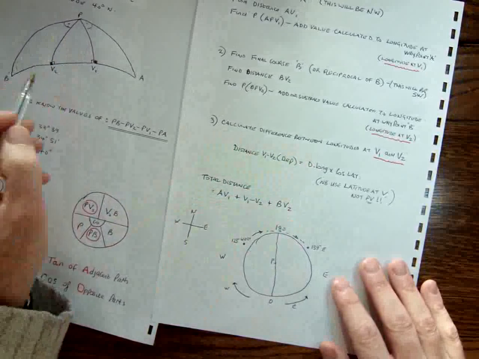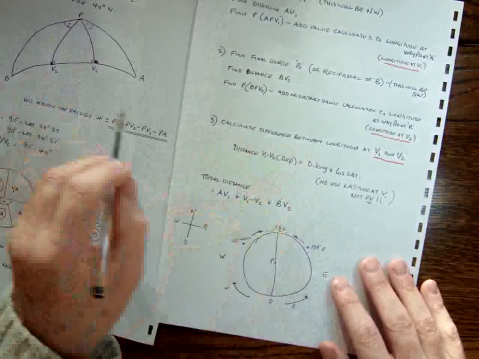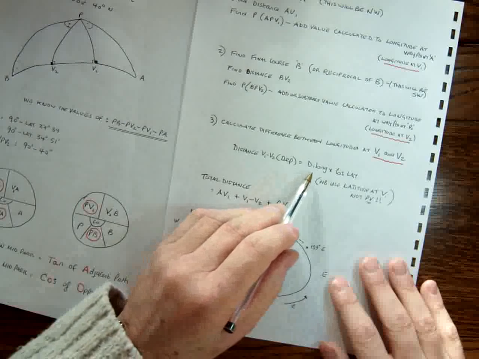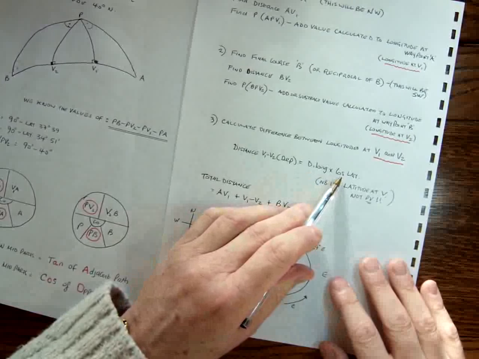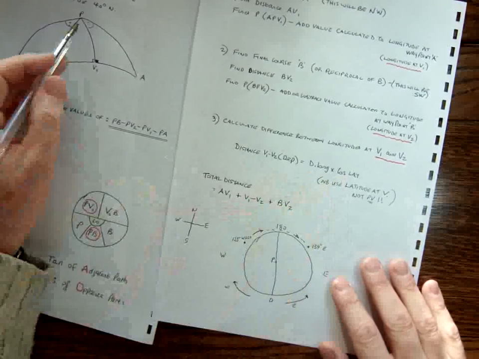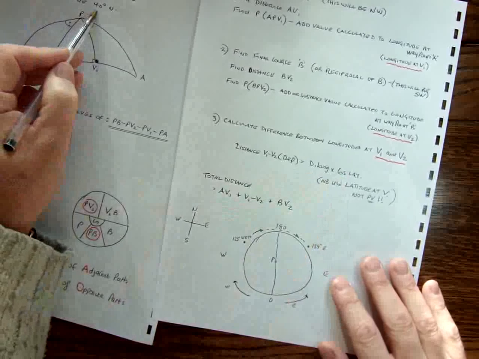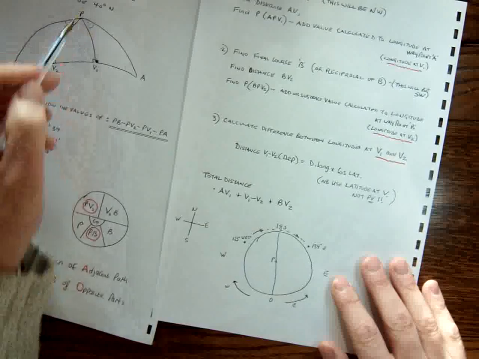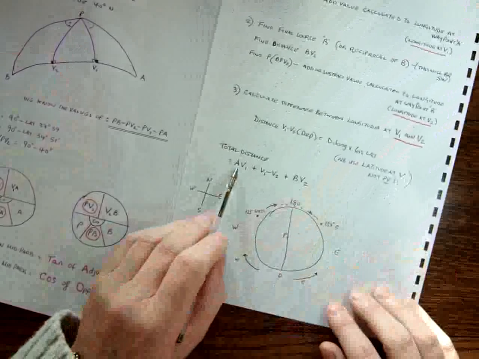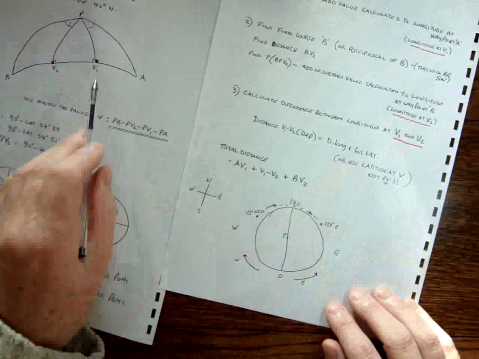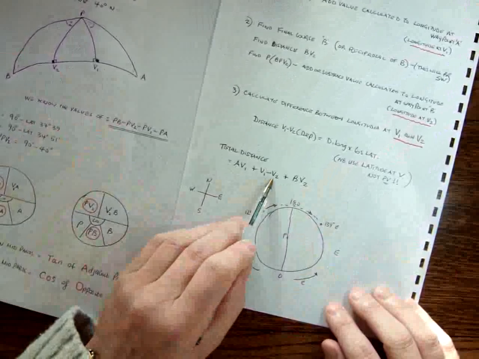Okay, and the distance V1 to V2, the departure, is going to be using the formula D long times cosine of latitude. Now, a common mistake students make here, they would use the value PV, cosine of PV. Well, it isn't. It's the cosine, of course, of 40 degrees, not 50 degrees. So always make sure you use the latitude. Okay, so your total distance is going to be AV1 plus BV2 plus V1 to V2.